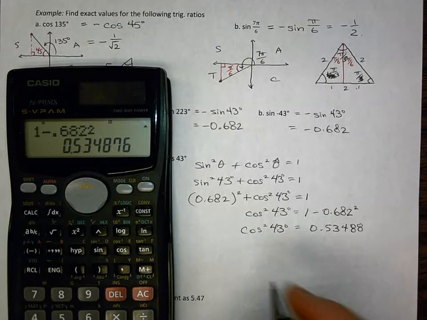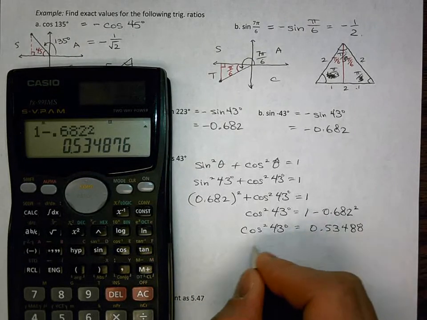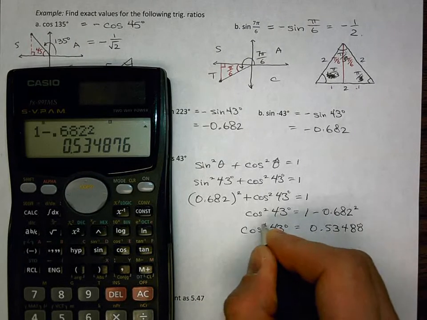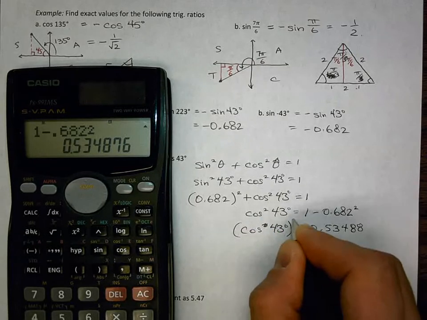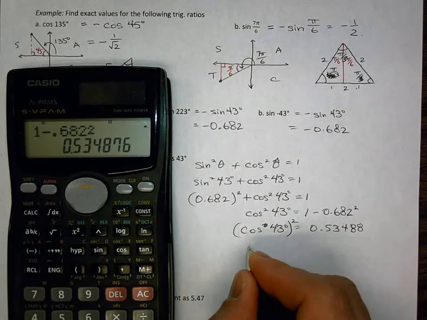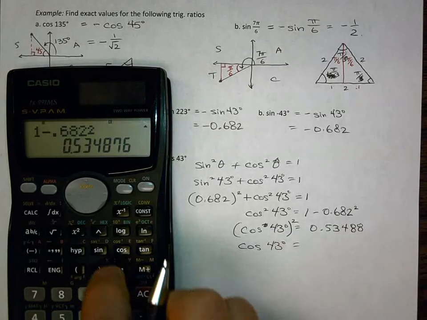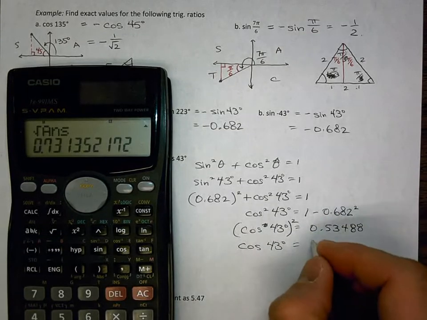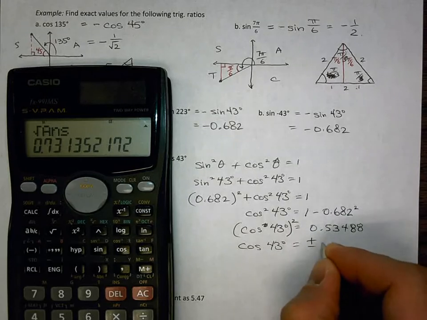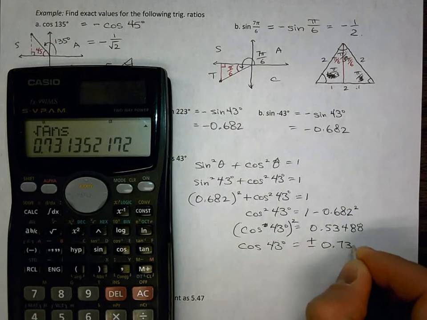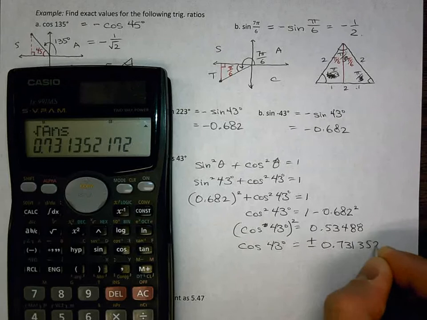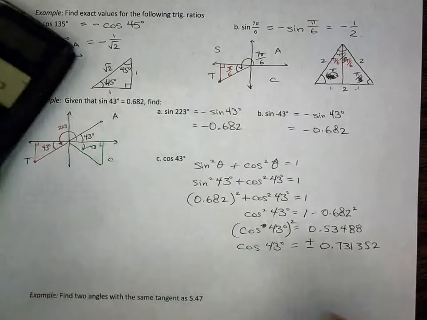Now, if you take the square root of that, remember this is technically this whole thing squared. To take the square root of that, you end up with two answers. Cos 43 degrees is equal to root answer, plus or minus 0.731352. And what was the question asking? Cos 43.